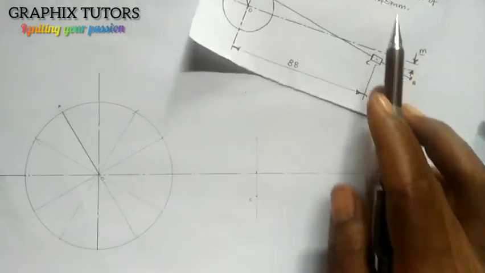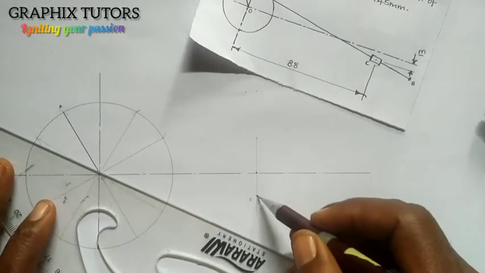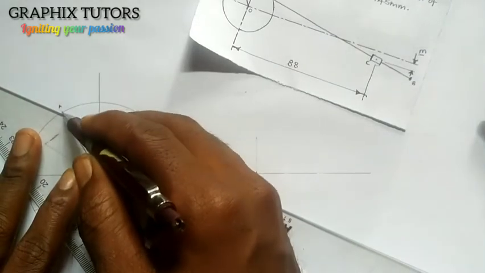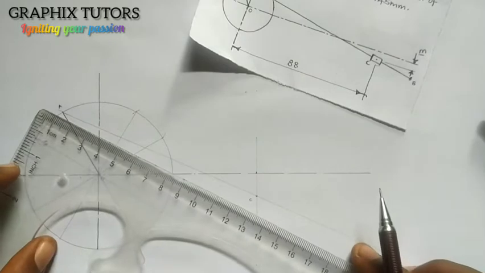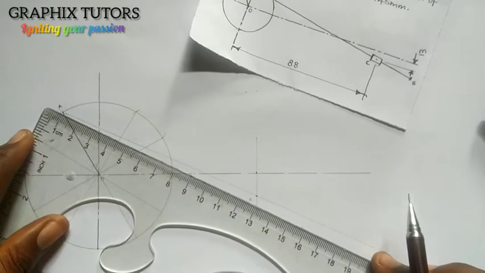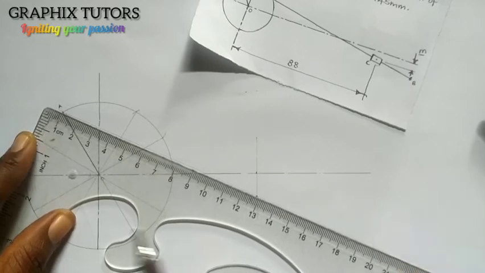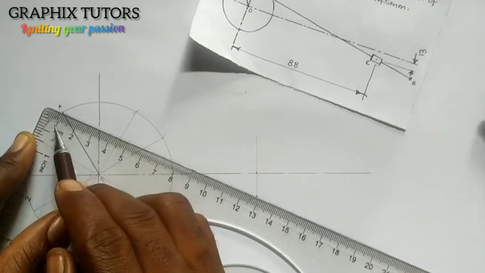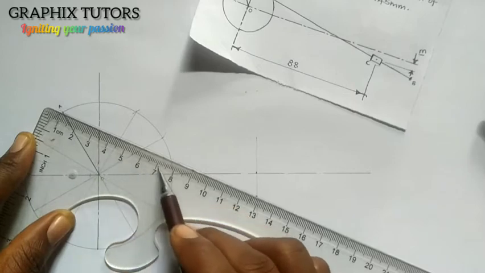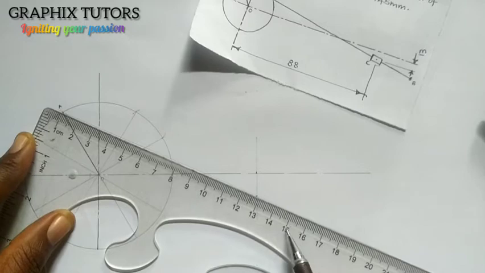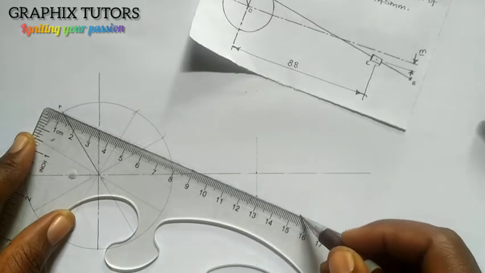So what I'll do is I'll draw a line passing through this point. Faint line first. Just draw as long as you can. Right? Faint line. So I'm going to measure 145 on that line. So from this point, I'm starting from 1, right? So if I move from 1, this is 0, 10, 20, 30, 40, 50, 60, 70, 80, 90, 100, 110, 120, 130, 140, and 145.